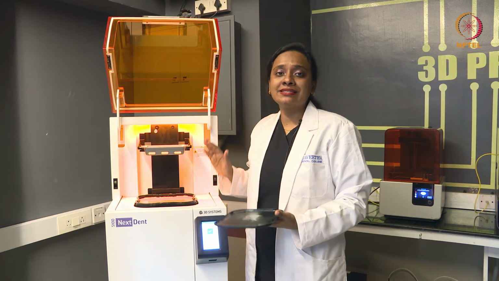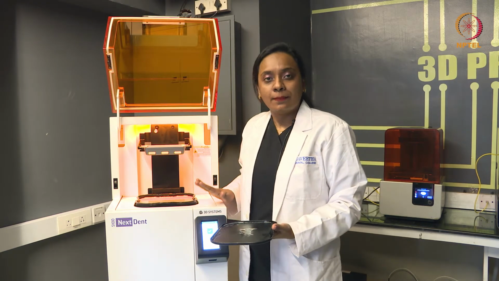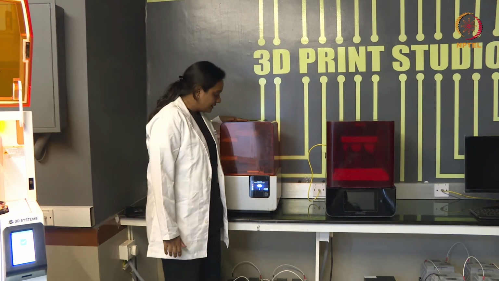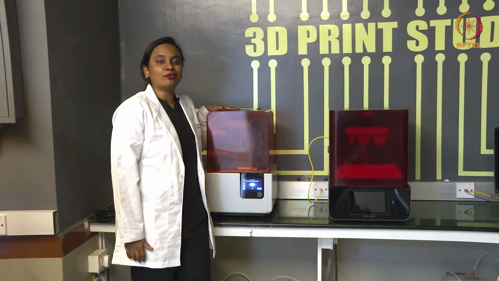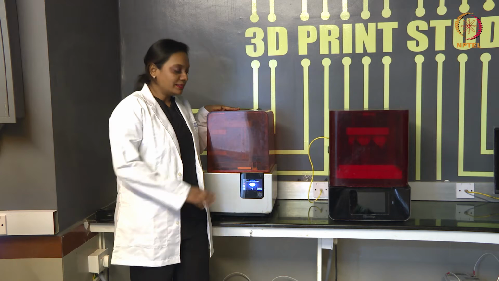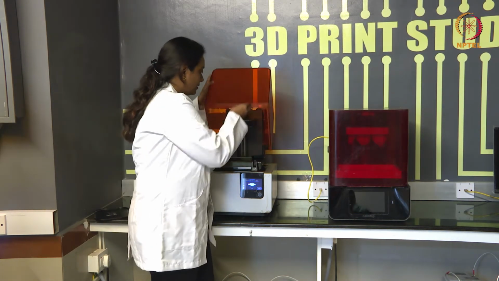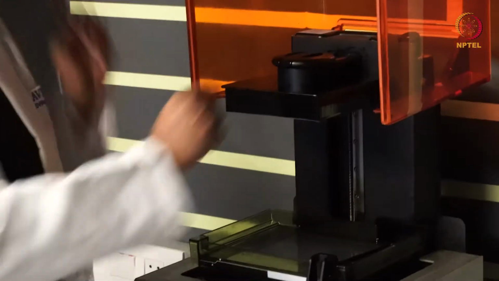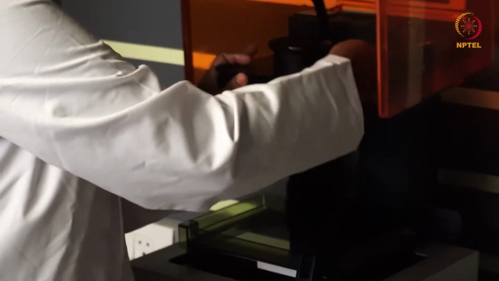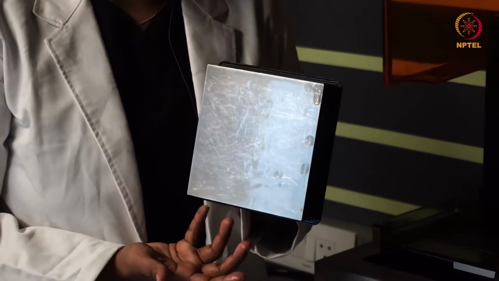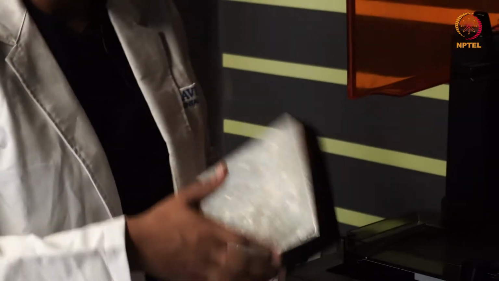Having known these basics about this digital light processing printer, now let us focus on the SLA printer, that is the stereolithography technique printer. This printer is an example of an SLA technology printer. This is also very similar to DLP, and this has a print platform which is detachable like in other printers. So this print platform will determine the dimension of the objects that you are going to print.